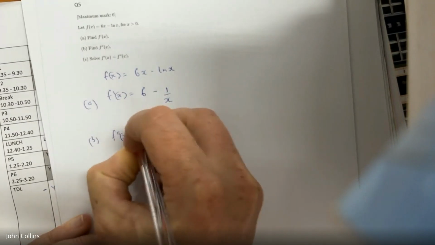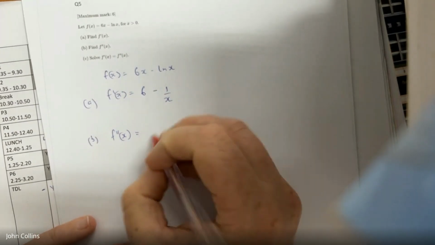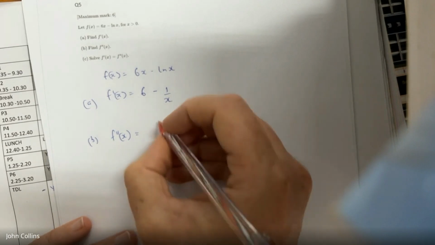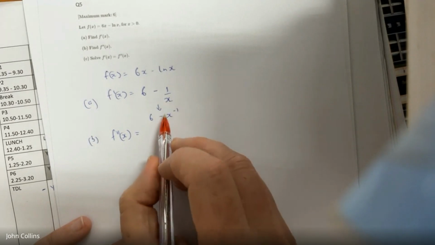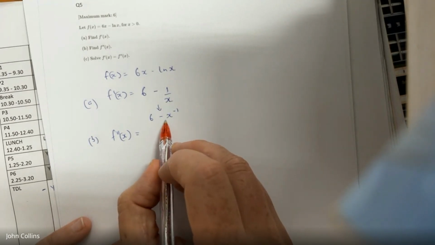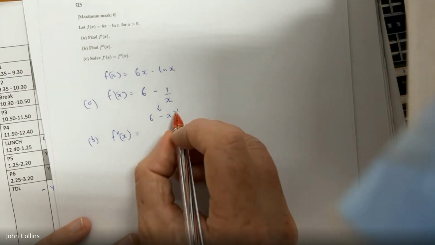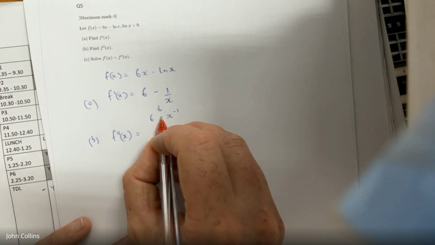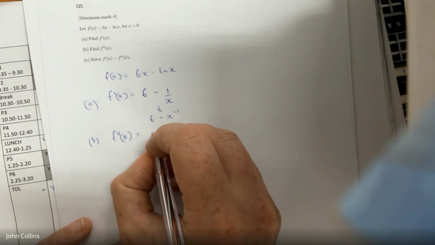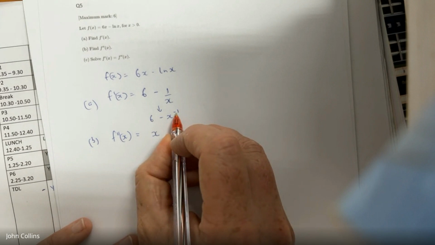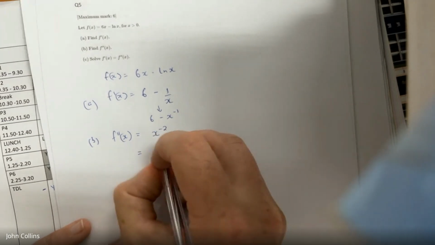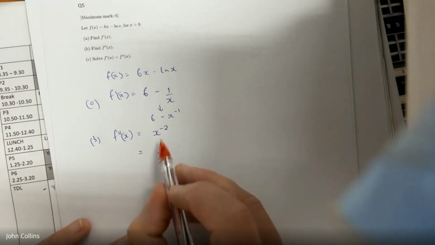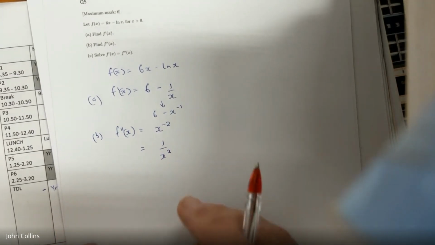So derive that derivative. So 6 derives to nothing, so I won't write that. Perhaps a little rewrite here. That's the equivalent to that. It just helps me with the powers here. Minus 1 times this minus in front gives plus 1, so it's going to be plus x. Subtract 1 from the power, brings me down to minus 2. And I rewrite here as 1 over x squared is the derivative of that.